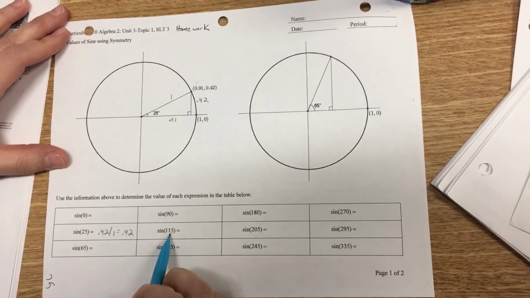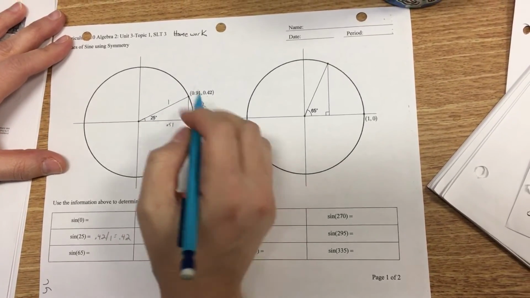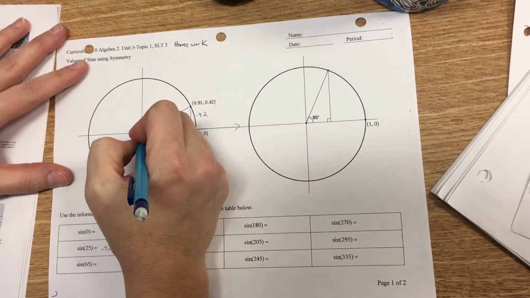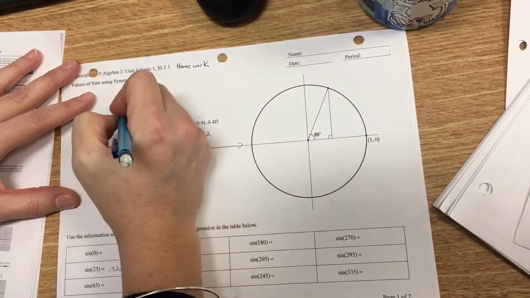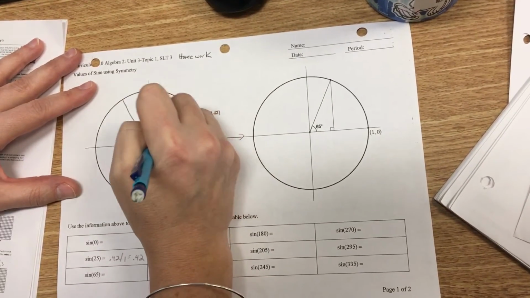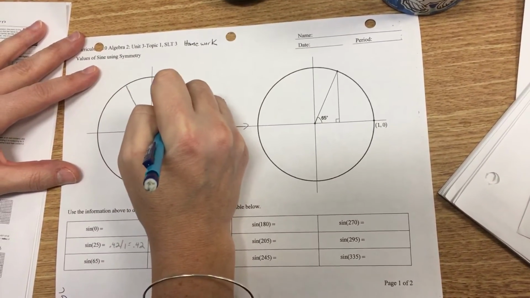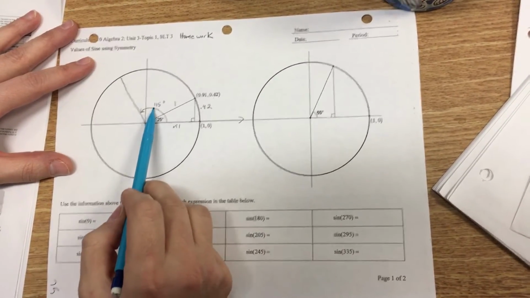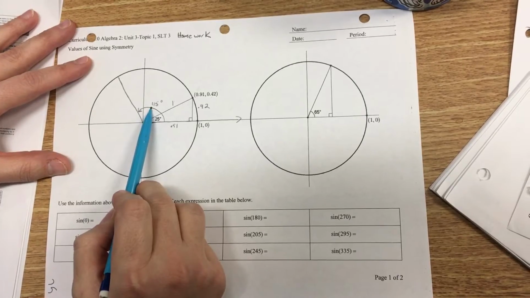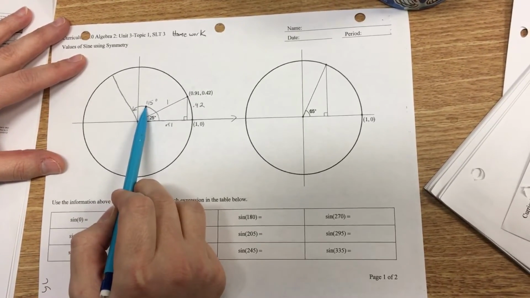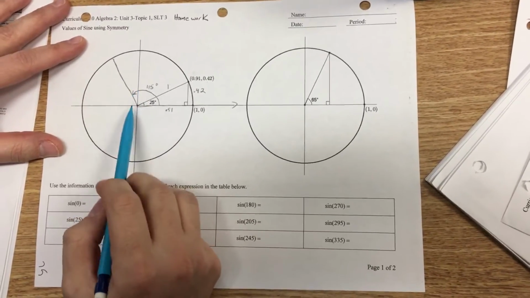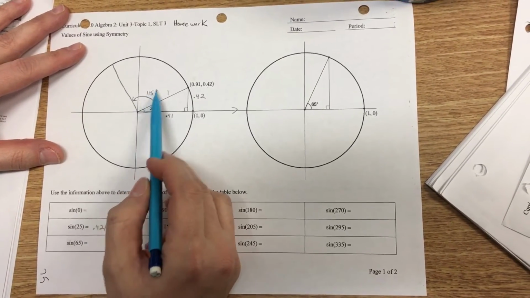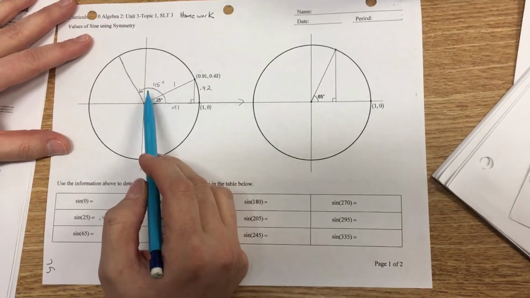Okay, now we go to sine of 115. We're going to sketch that in standard position. There's the initial ray. I'm just going to put some generic terminal ray. That looks good. And we'll say now that this angle is 115. Now, I can't actually calculate the sine of 115 degrees using 115 degrees. I have to use the symmetry of the circle. So what I'm going to do is I'm going to locate my reference angle. That's actually the angle I'm going to use for 115. I'm not using the 115.